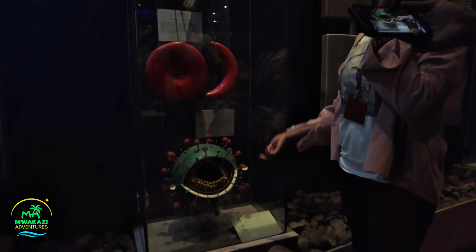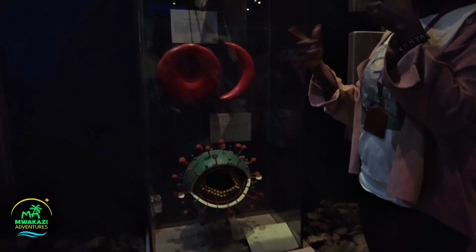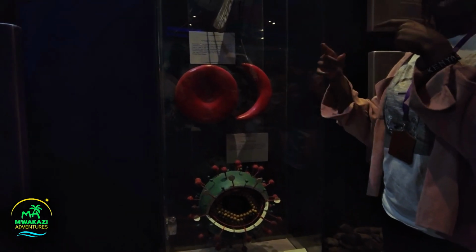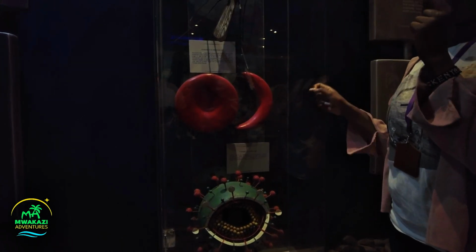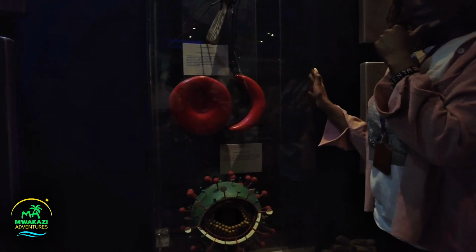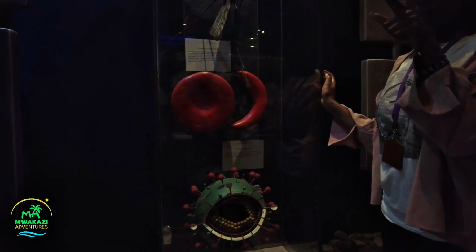Model of HIV virus, if both of them contract the HIV virus, the multiplication of the virus in this person's body will be faster as compared to this person's. Both of them have it, but his will be lower. So the explanation behind everything is that it is still a hypothesis. It's not yet been proven.